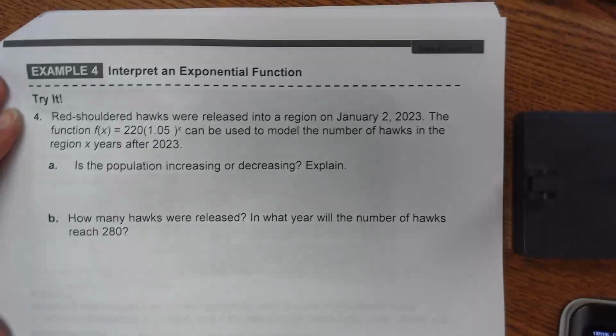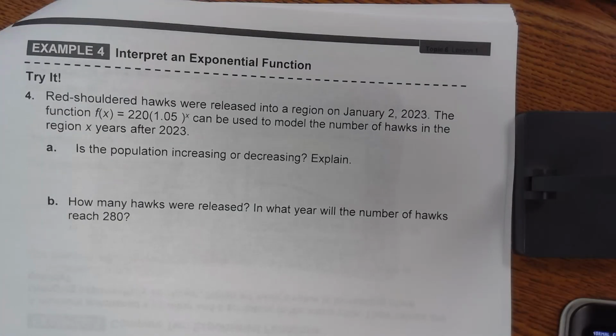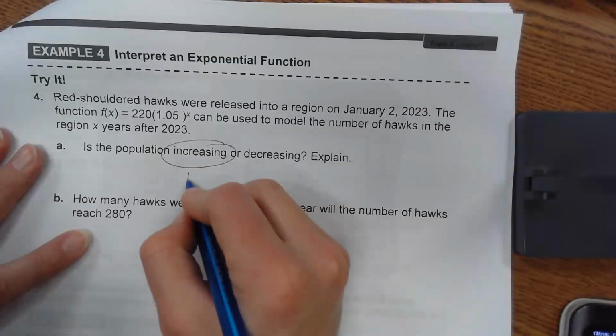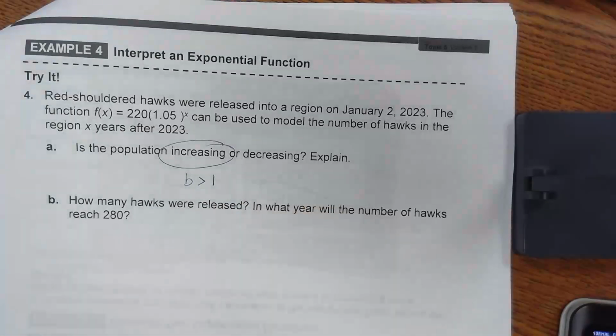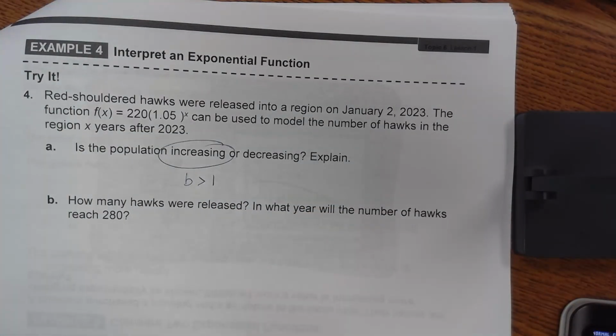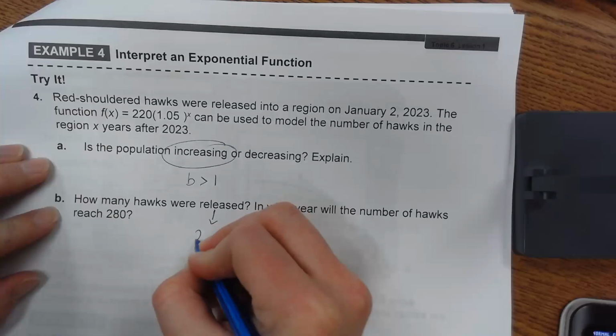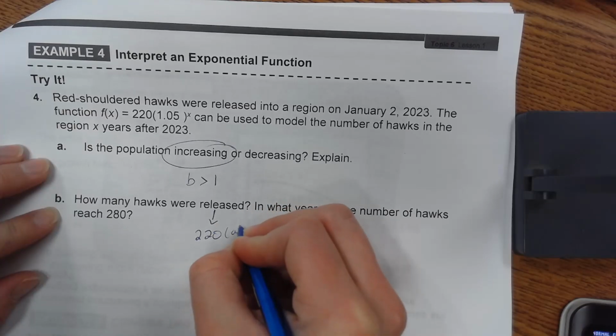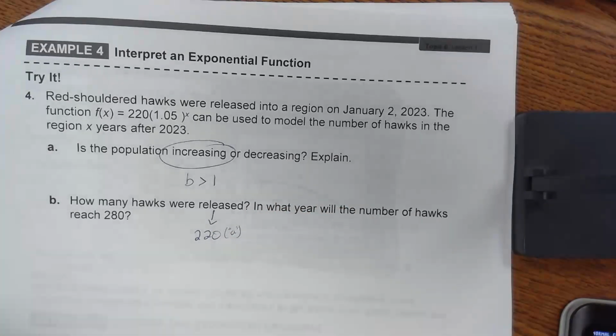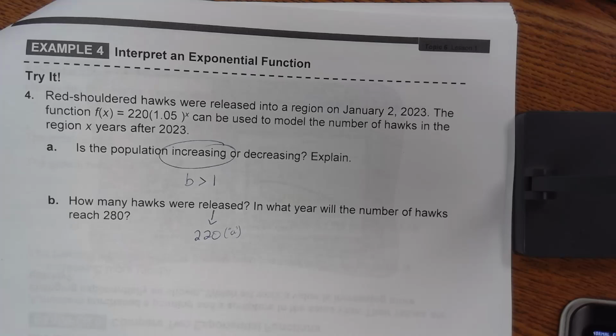All right, I want you to pause the video and go ahead and do this one. Okay, welcome back. You should have gone increasing because b is above 1, right? How many hawks were released? That was 220. That is my a value. And in what year will the number of hawks reach 280?